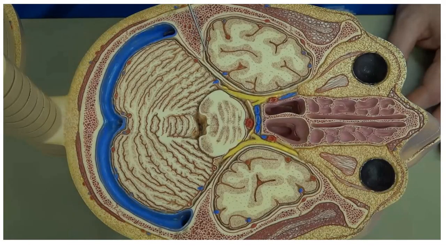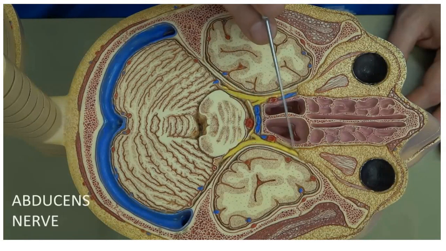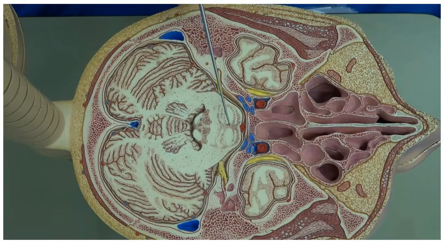On this level we can also see the temporal lobes, also parts of the cranial nerves, the trochlear and abducens nerve on their way to the orbit. Now we are a bit inferior to the mid-pons.